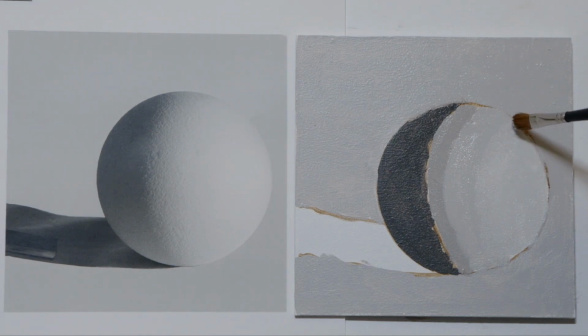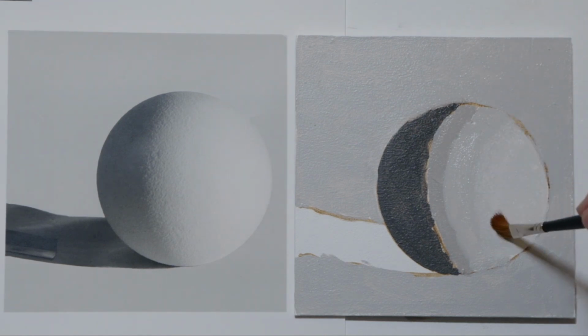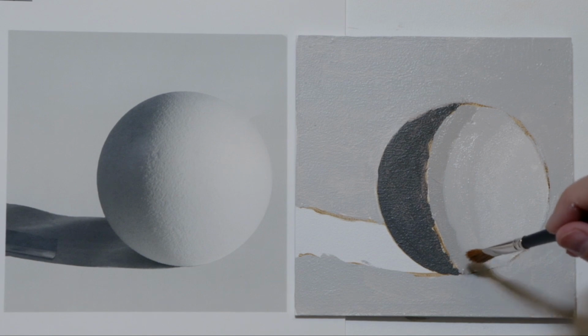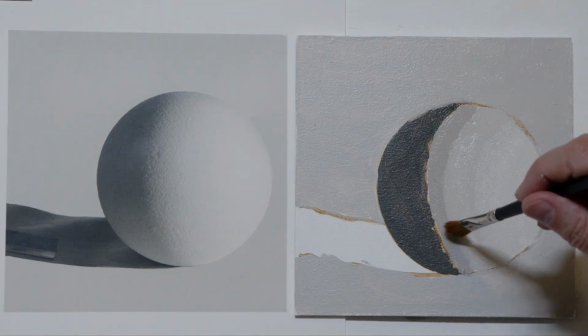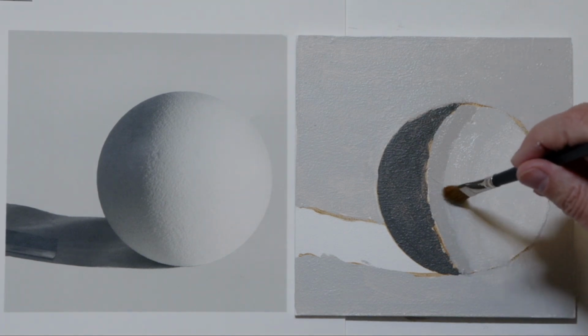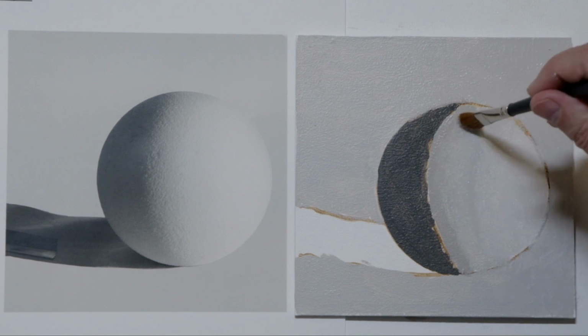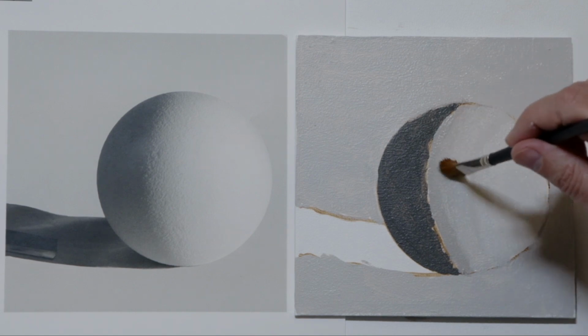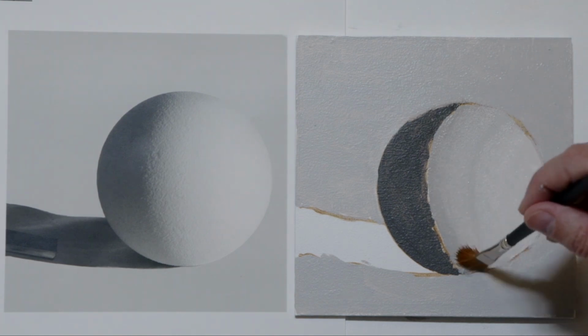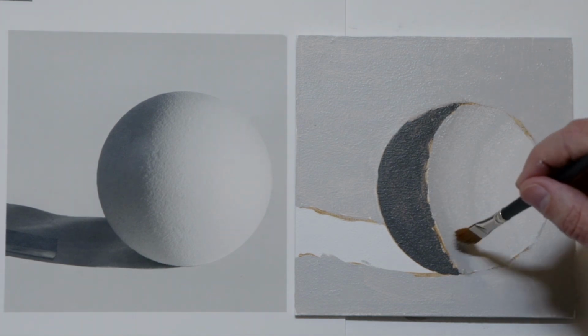In my blog, there will be a description of this brush so you can go and get it. And now I'm doing the value 8 into the value 7 and softening that edge. Working with acrylic does take a little bit of patience and skills before you can move fast enough.